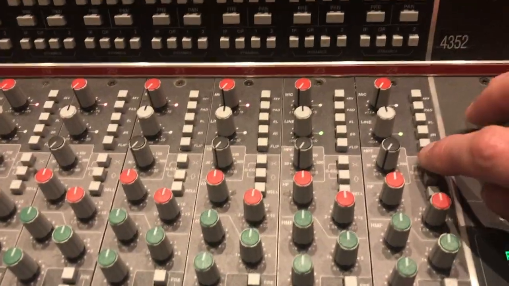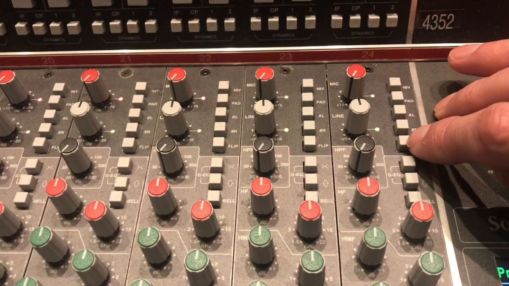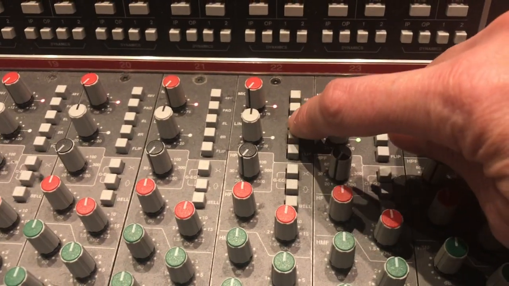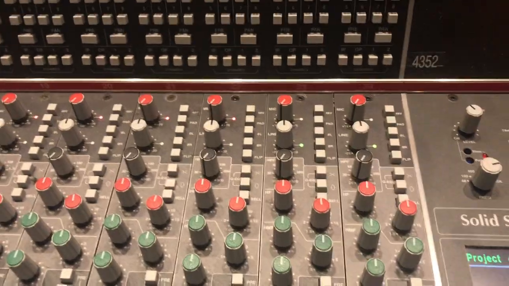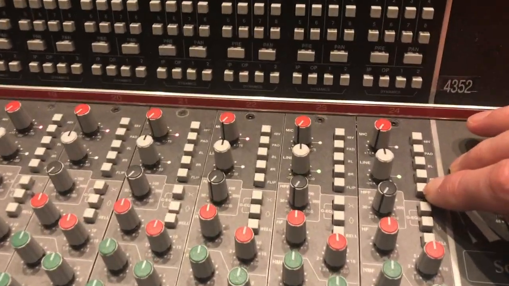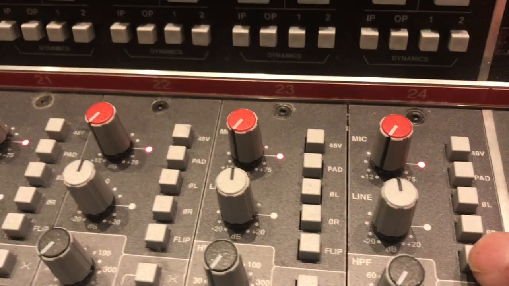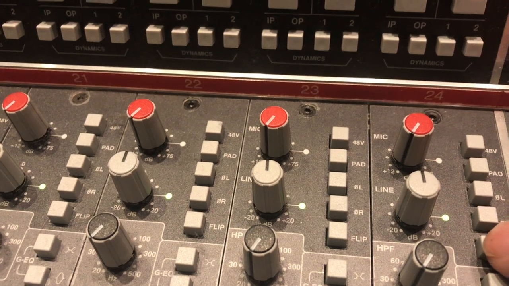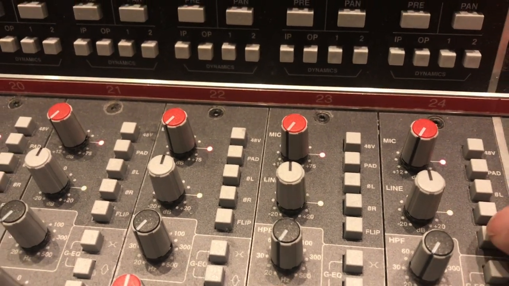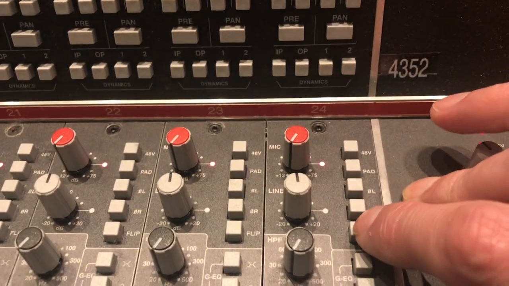Then coming up to the top here, you can see that these two are in line mode because they're green, and these two are in red, which means they're in mic mode. But because I've got set all here, if I was to select these and switch them to mic, they all go to mic. Switch line, they all go to line, backwards and forwards. So that's a very, very handy feature. So we want that to be in mic mode.